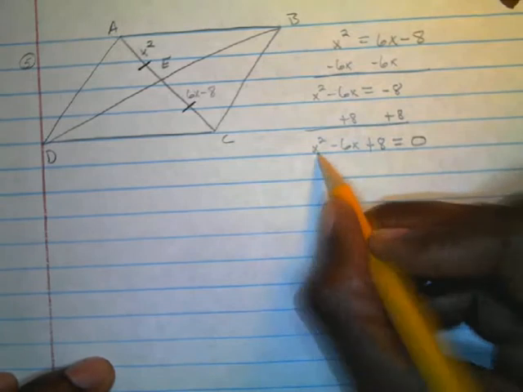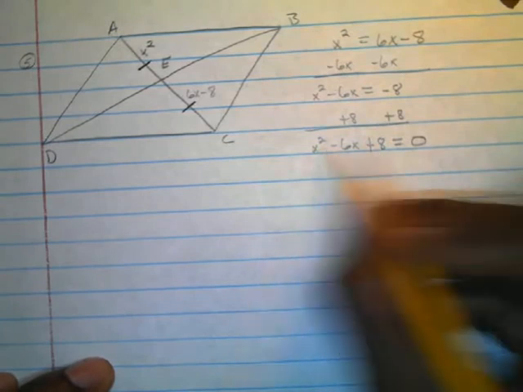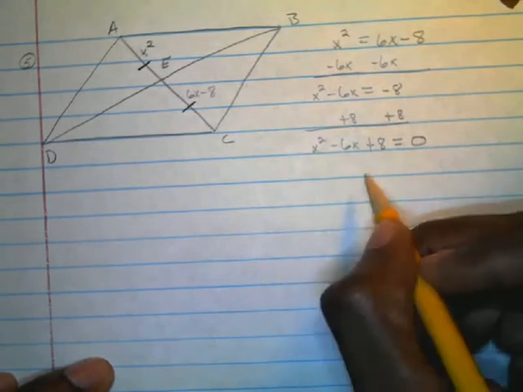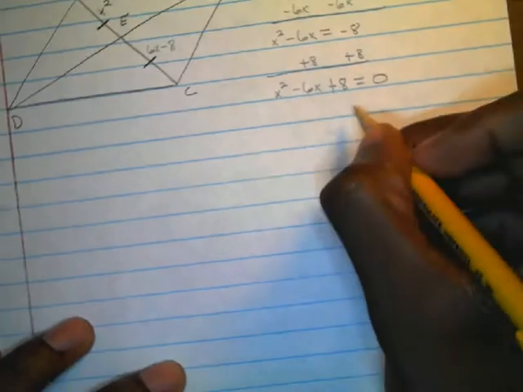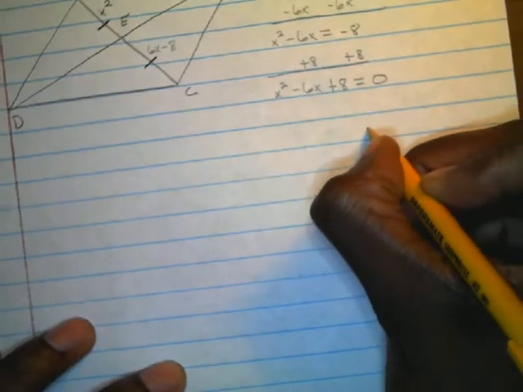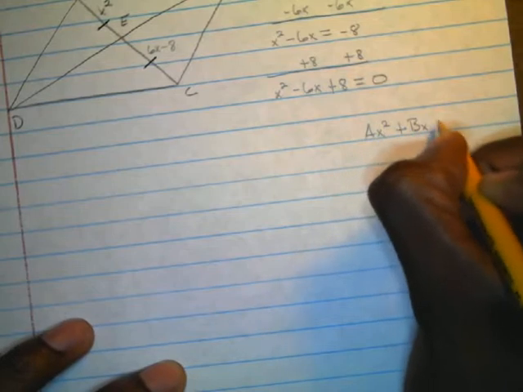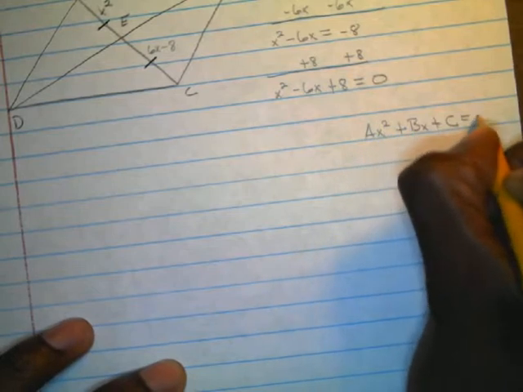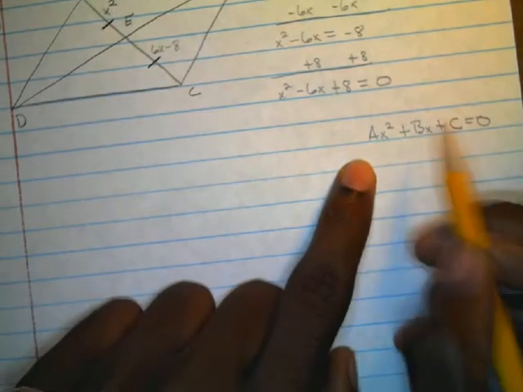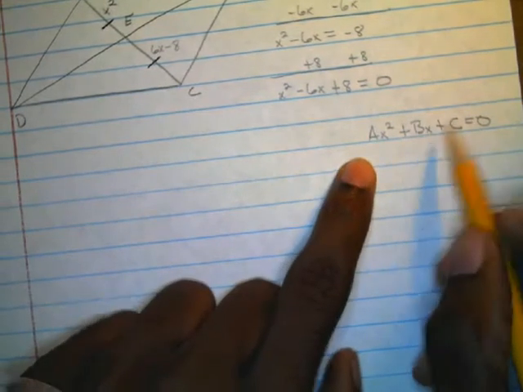Now, I look at this and I say to myself, this is a quadratic equation. And if any of you have forgotten, a quadratic equation is in the form ax squared plus bx plus c equals 0. I know it took you way back right there, but that's all right. Let's keep moving forward. You have got to remember that.